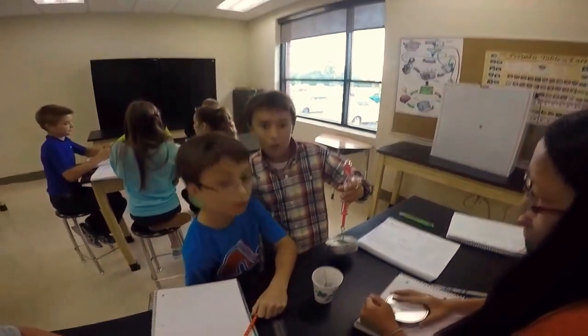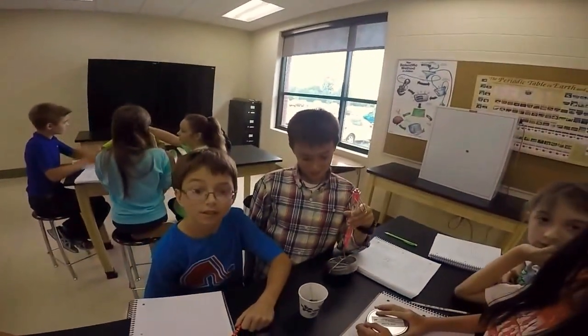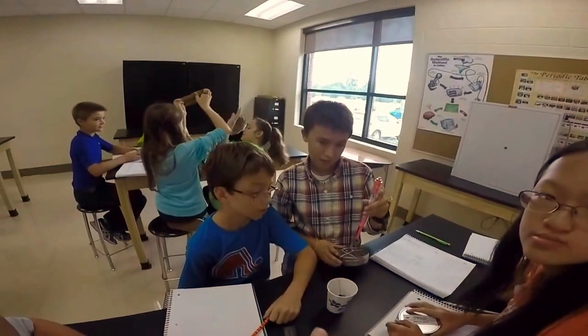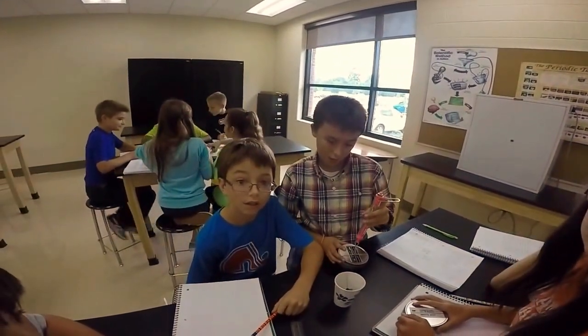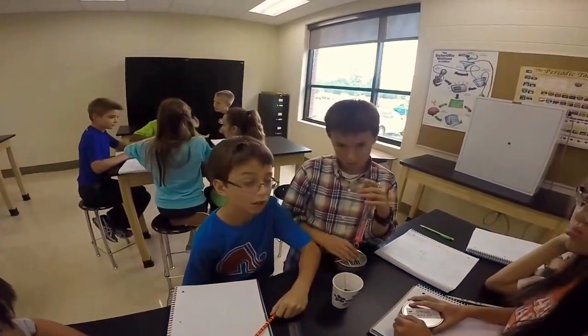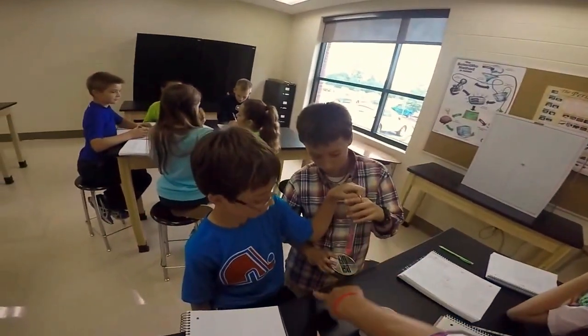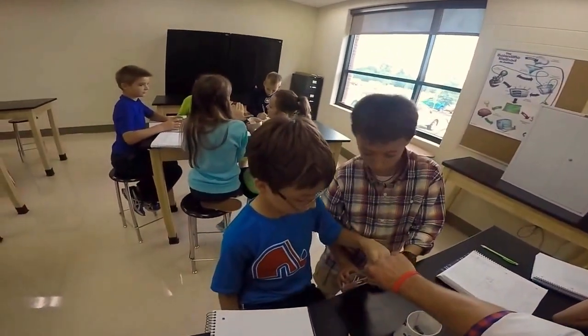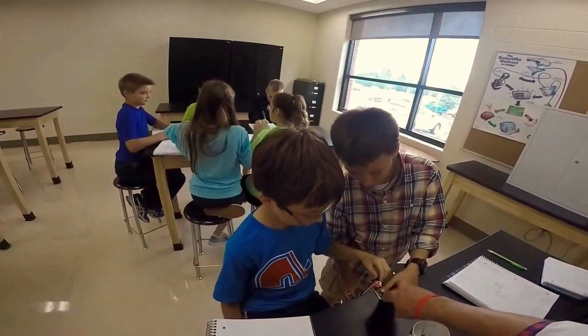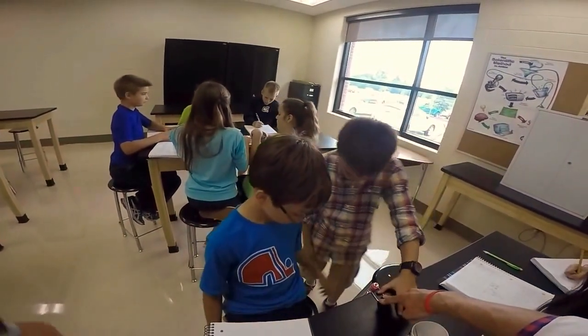Can I give you a tip? Yes. When you hold the spring scale like that, you're offering bias into it because your hand is not as steady. So put the spring scale over the side with this right here, and then just let gravity take over.